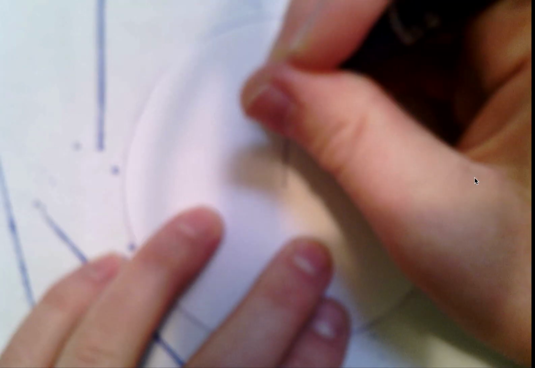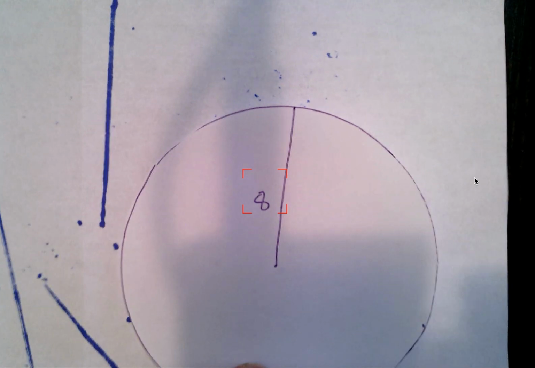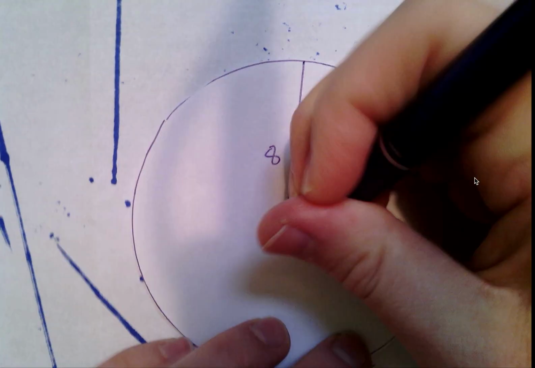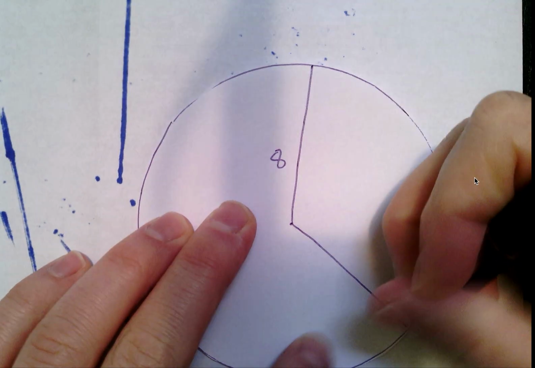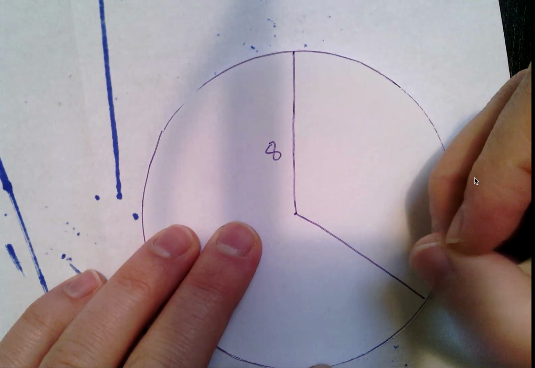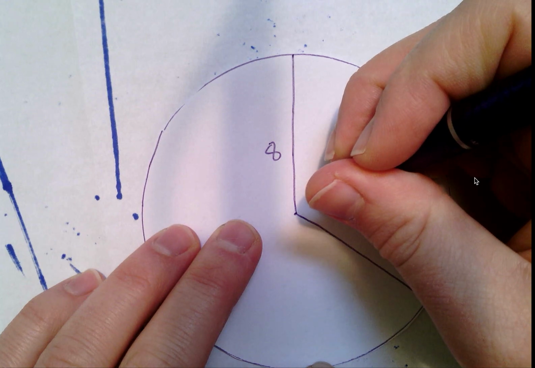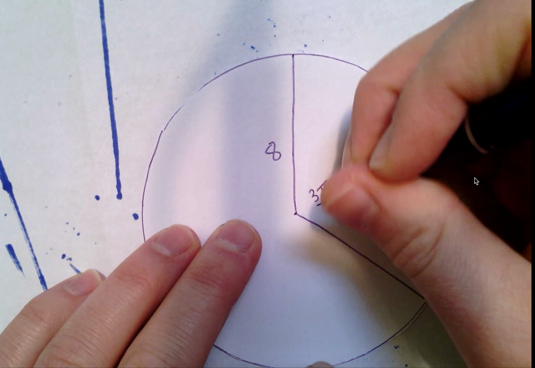Maybe if I write on it. There we go. All right, so let's say the radius here is 8, and we can say this angle here, let's say that is 3 pi over 5.